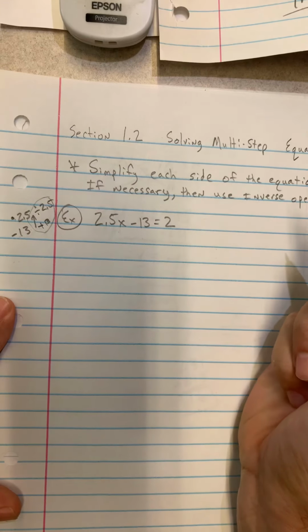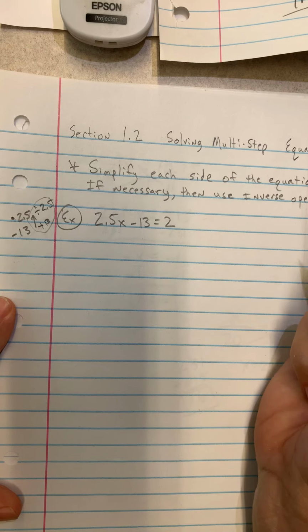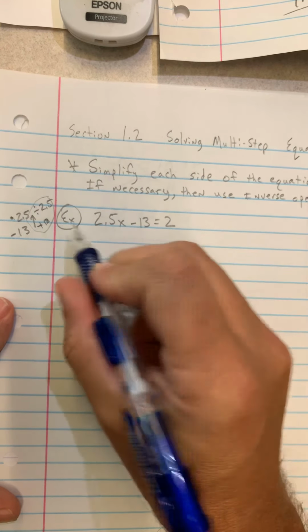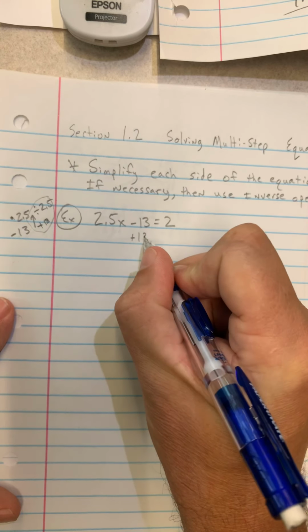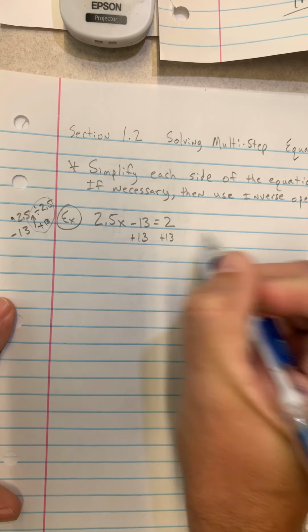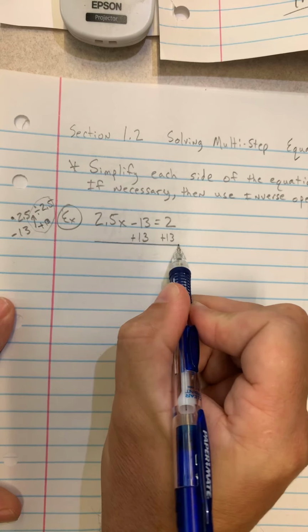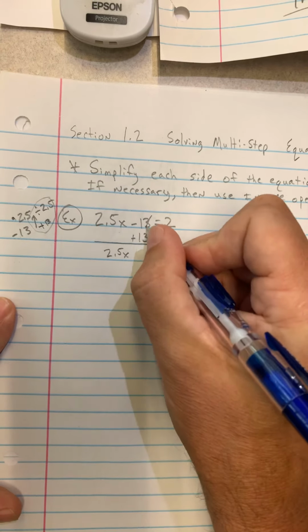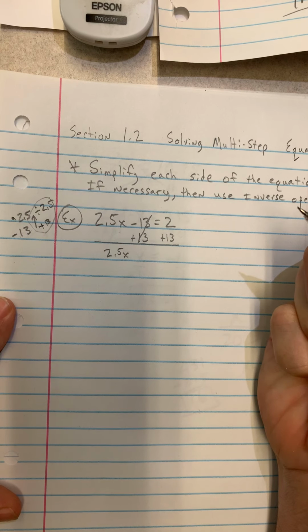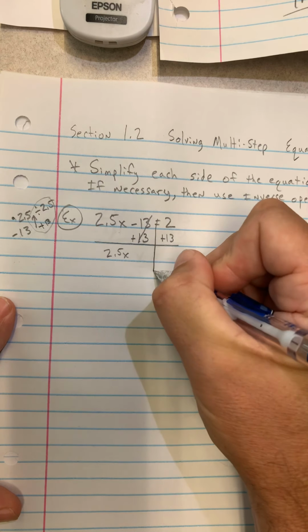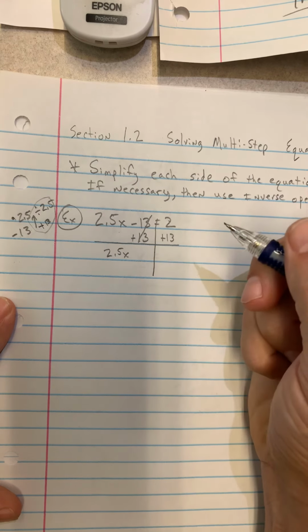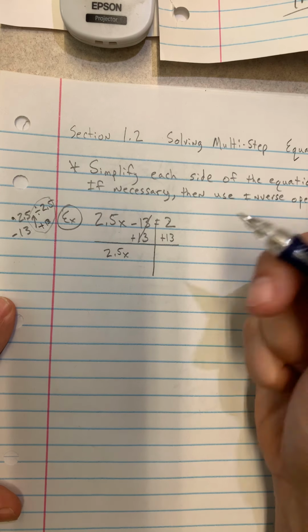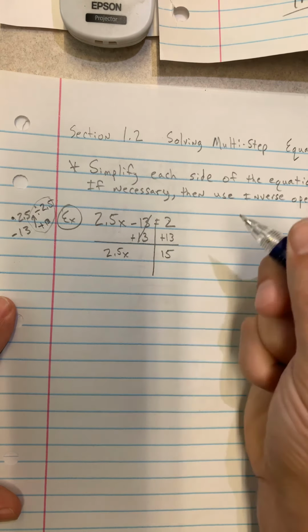Most of us aren't going to have to go through with this, but sometimes it helps just starting out. So my first step would be to add 13. And what I do to one side of the equation, I must do to the other. My 2.5x stays. Negative 13 plus 13 is 0. That's exactly what I'm looking for. 2 plus 13 gives me 15.